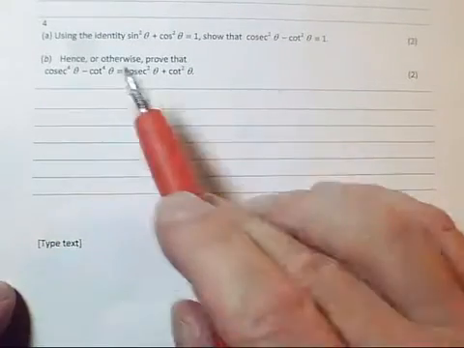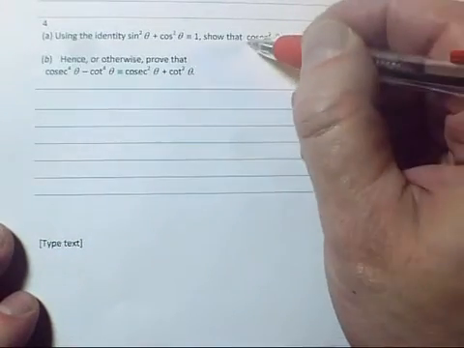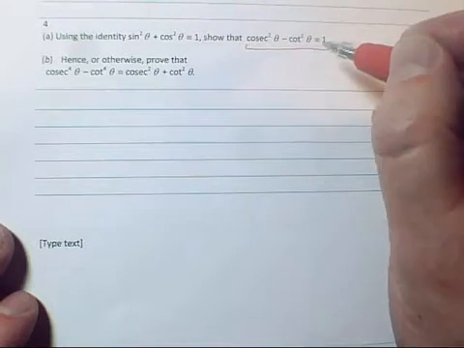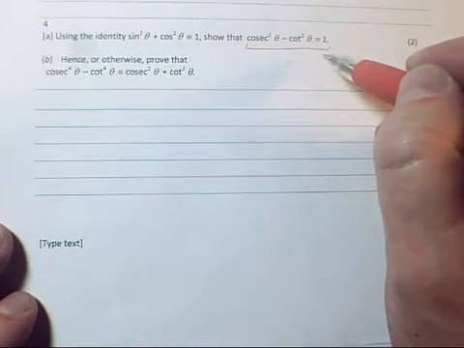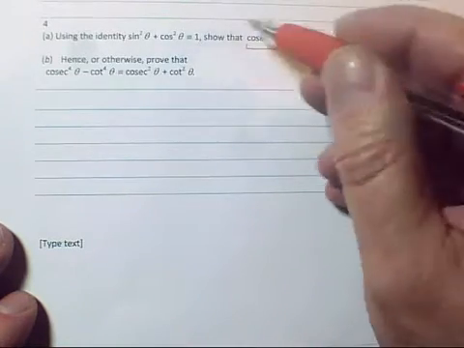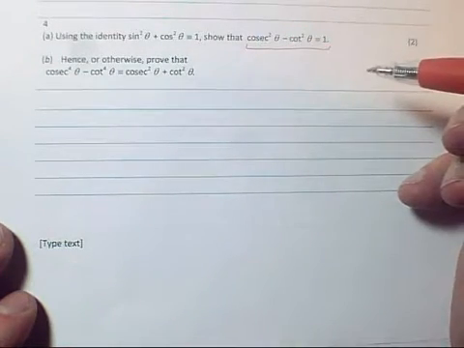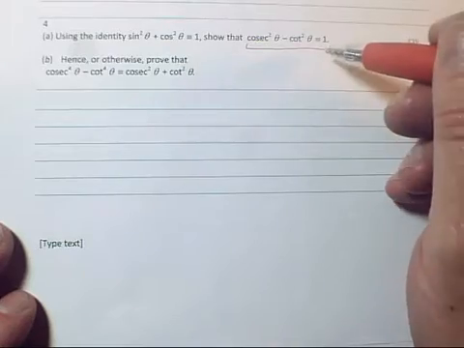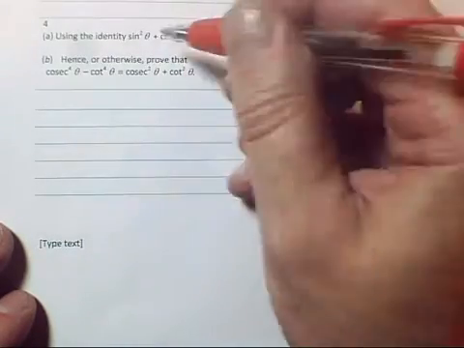Okay, here we go. We've got another proving an identity question. And then having proved that, we've got to do this. Now this is a piece of bookwork. This is one of the identities, or closely related to one of the identities that you need to have learned. But we've got to prove it starting from this.